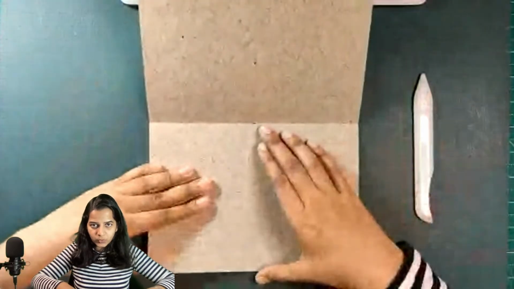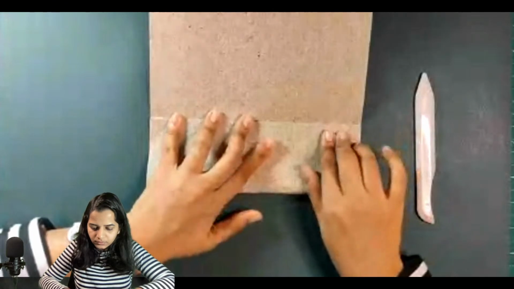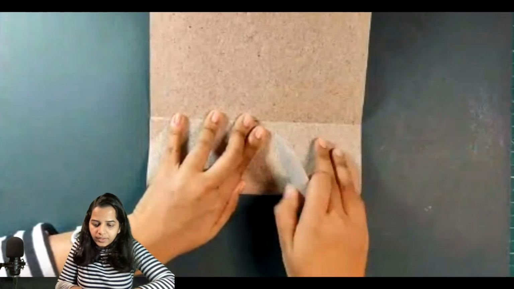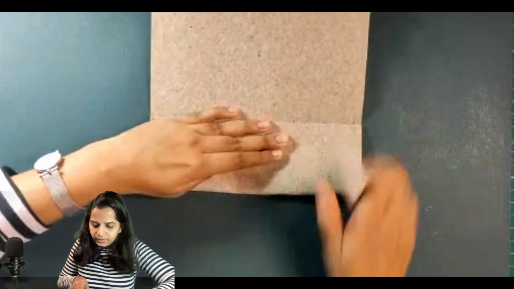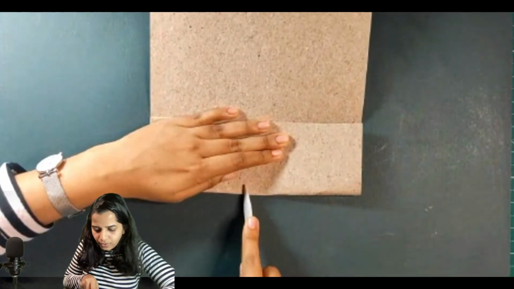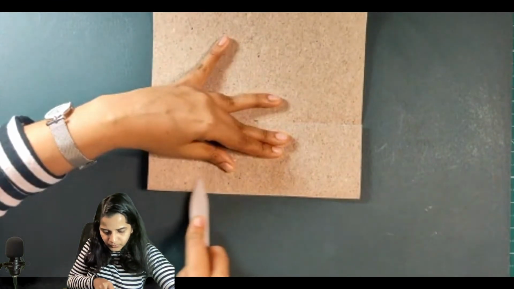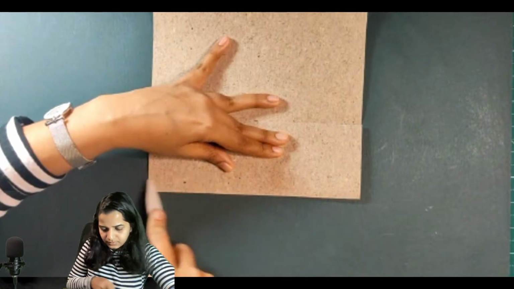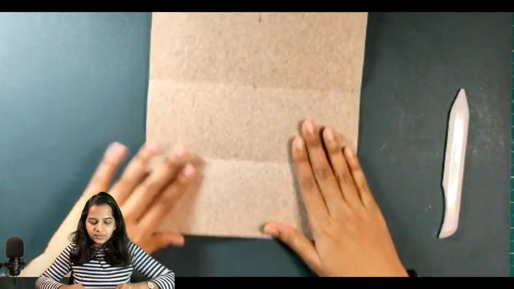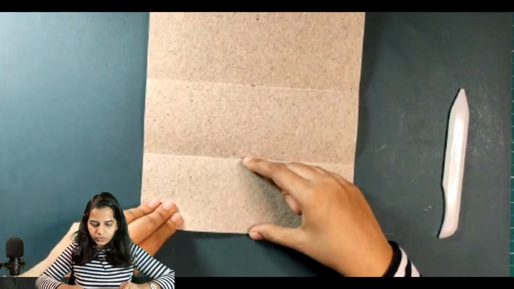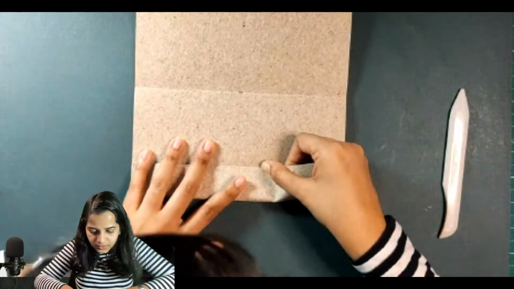Then divide this portion into half. Hold really firmly, and then start folding from the center outwards, and then from the center outwards on the other side. Open, and then again fold this portion into half, making two parts of it.